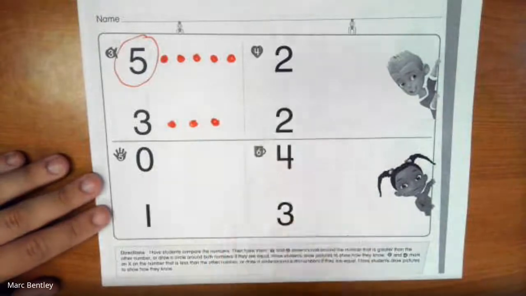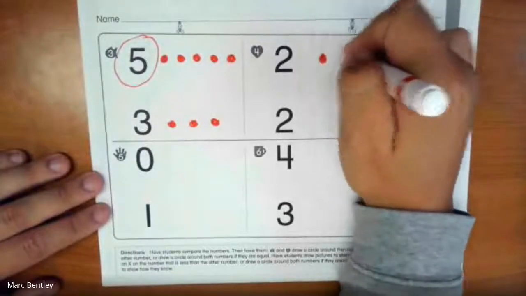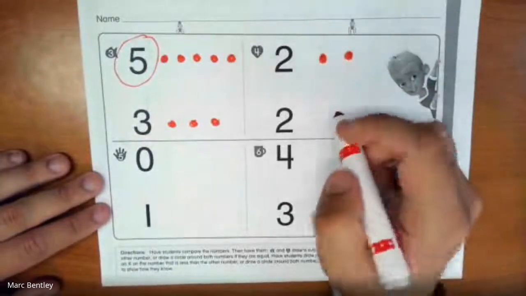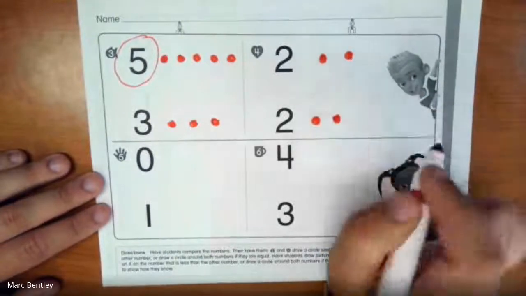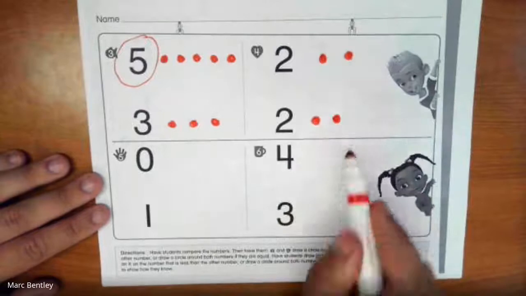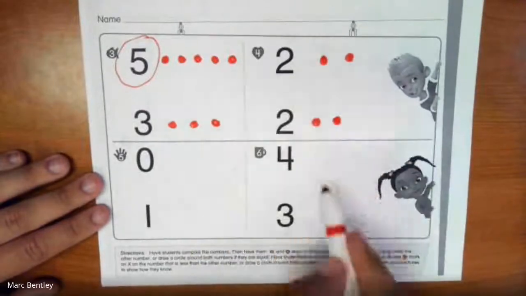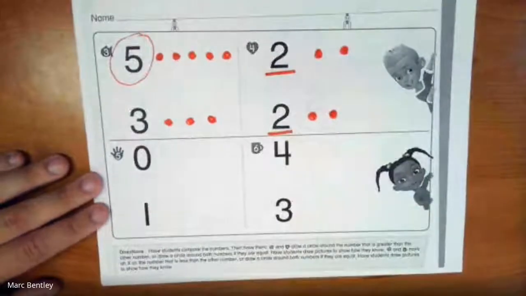Okay, moving on to here. We have the number 2, so I'm going to draw 2 dots. And we have the number 2 again. So which number is the bigger number here? Well, they are both actually the same number. There's the same number of dots. So it's equal. So I'm going to underline both number 2's.